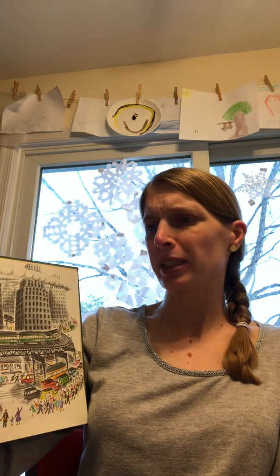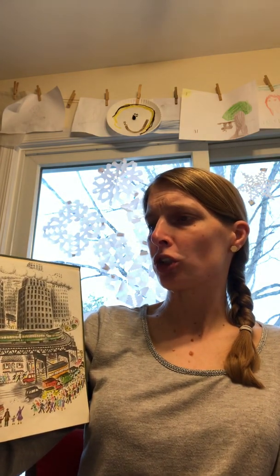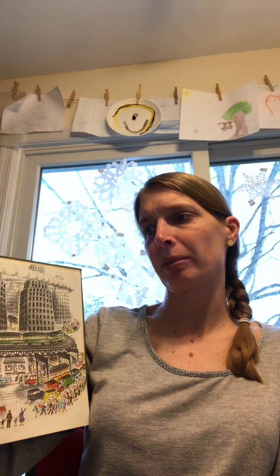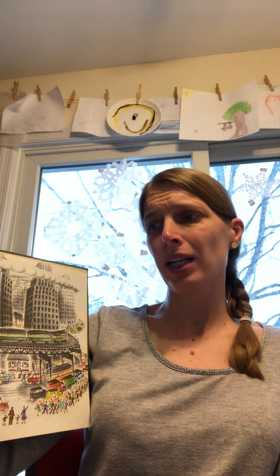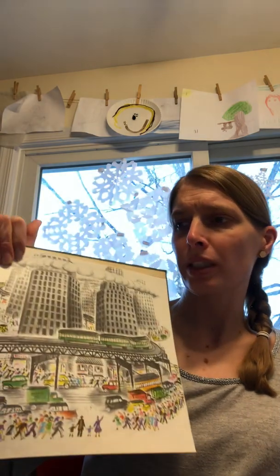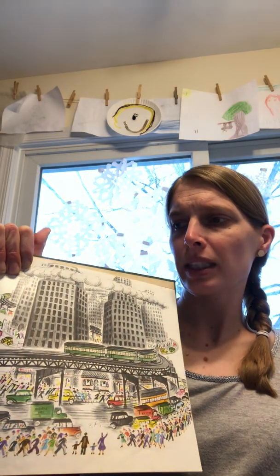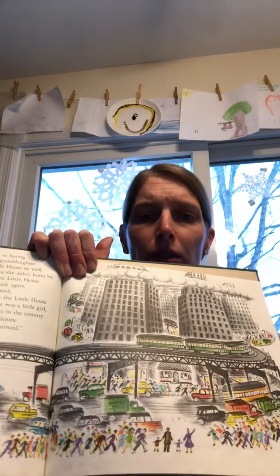She said to her husband, "That little house looks just like the little house my grandmother lived in when she was a little girl. Only that little house was way out in the country, on a hill, covered with daisies and apple trees growing around."